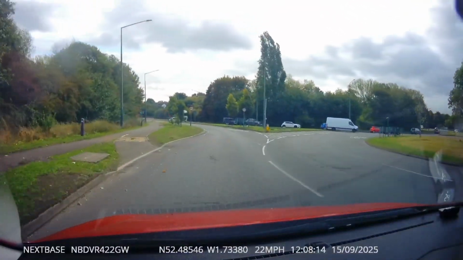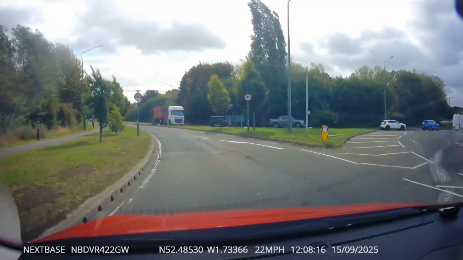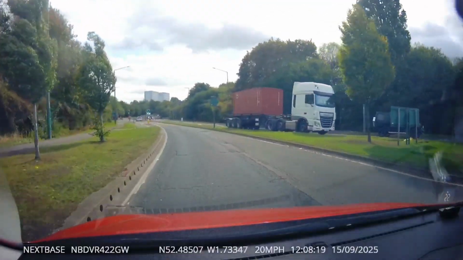Look at the speed limit of the new road you're entering to see if it's changing, and don't break the old speed limit until you're past the sign.